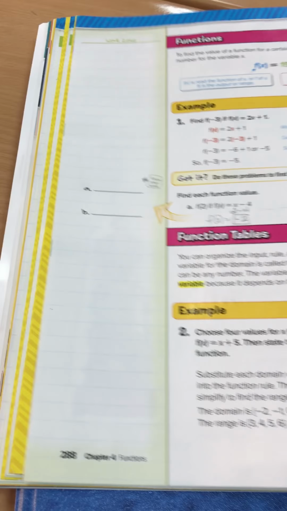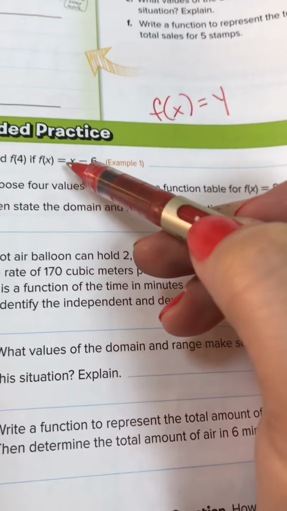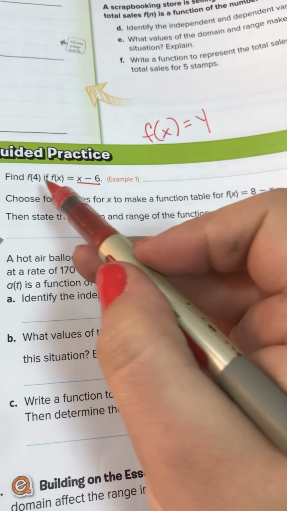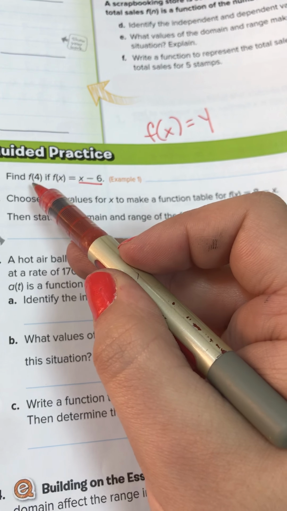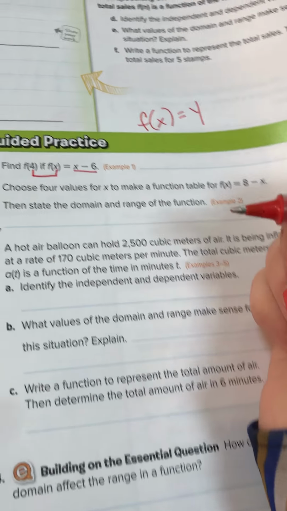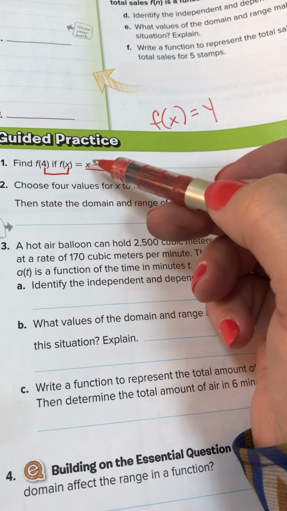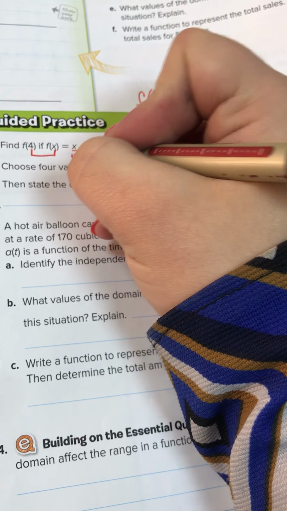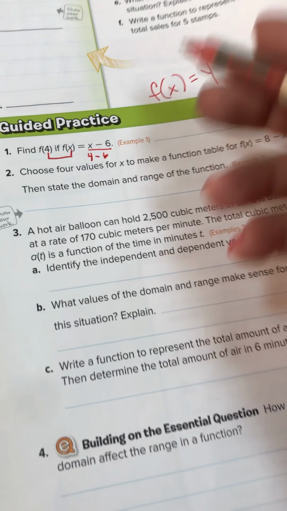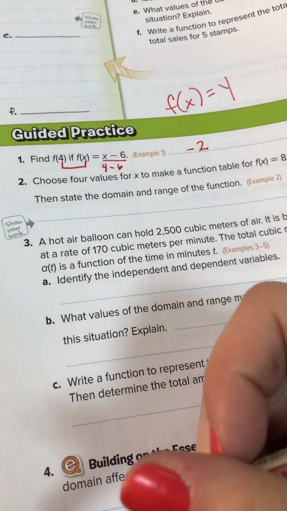Okay. So in function notation, it says f of x equals x minus 6. So my equation part is x minus 6. And here they want me to find f of 4. Notice the 4 is where the x was. So what they want to know is what is the value when x equals 4. So all we would have to do is put a 4 here and put it in our calculator or subtract in our head. So 4 minus 6 gives me negative 2. So the value of f of 4 is negative 2.